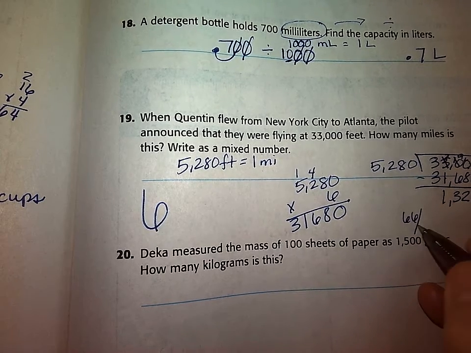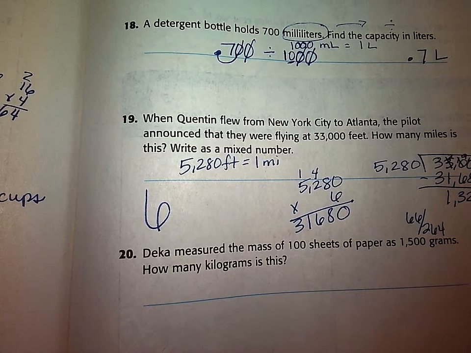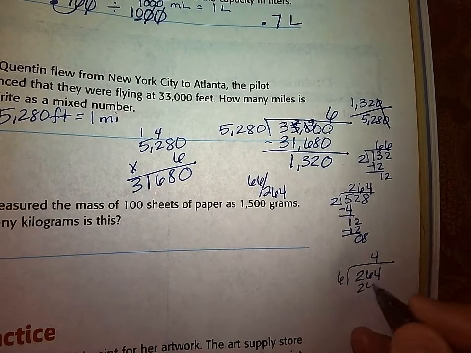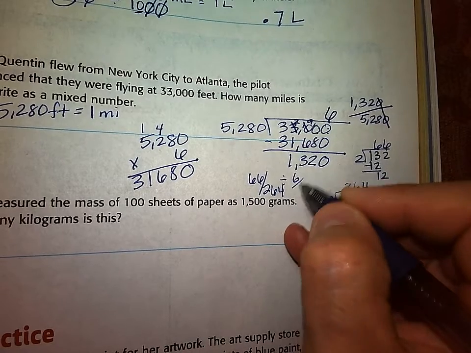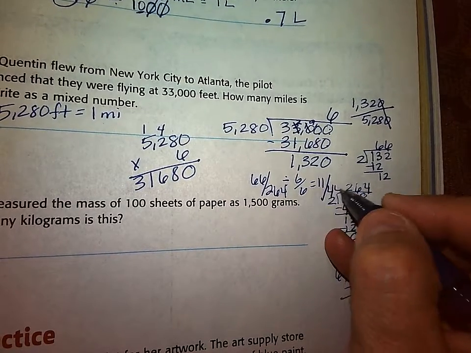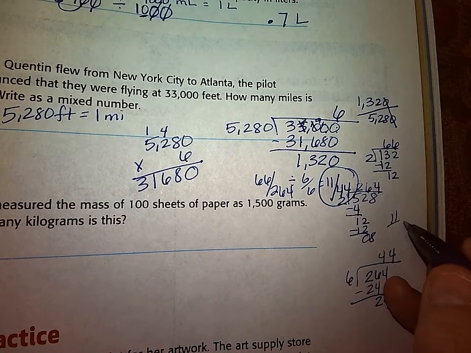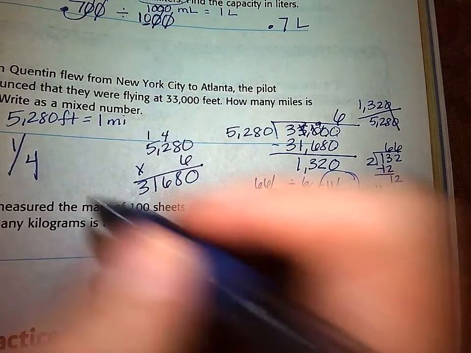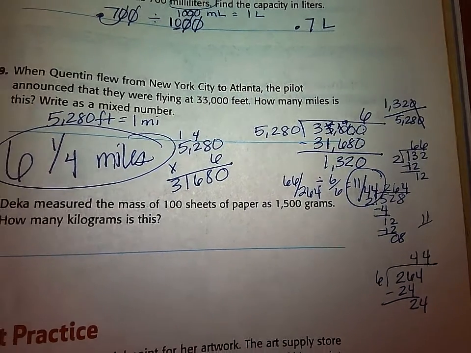So it's 6, and right now we're at 66 264ths. I definitely can take out, let me see if I can take out 6 out of 264. Oops, you guys cannot see what I'm doing. I'm so sorry. We can. So if we divide the top by 6 and the bottom by 6, we get 11 44ths. And I even can take out an 11 from that. 11 divided by 11 is 1. And 44 divided by 11 is a 4th. So it's 6 1/4 miles. 33,000 feet is 6 1/4 miles.